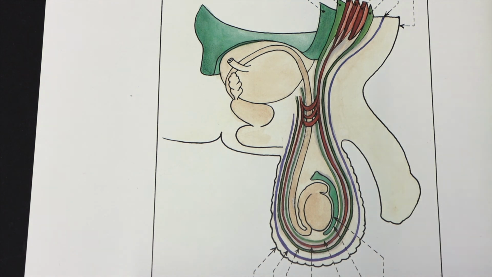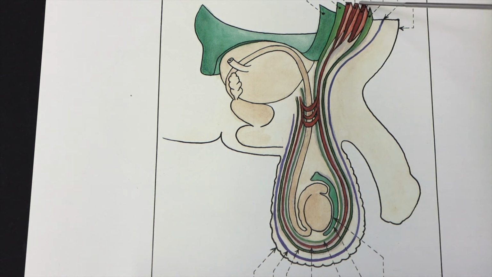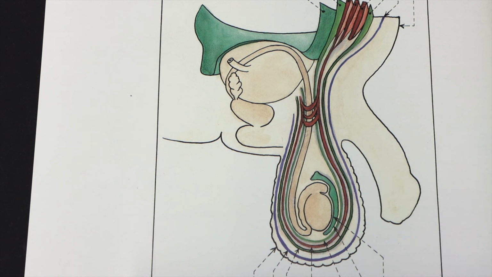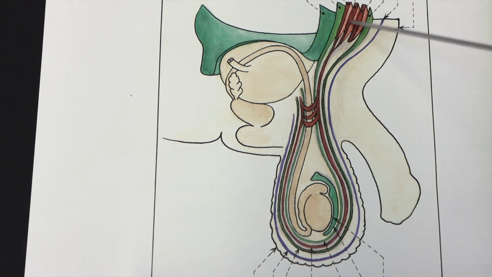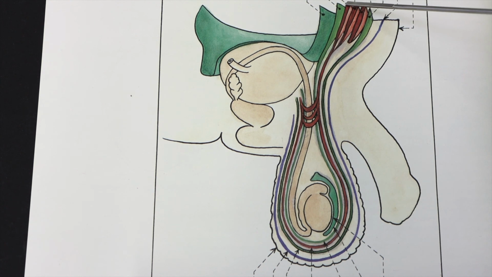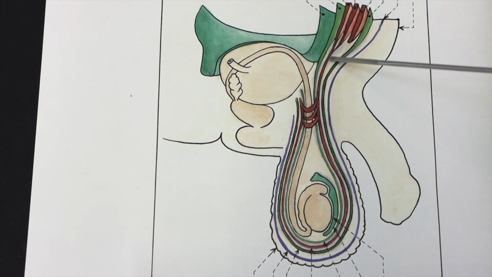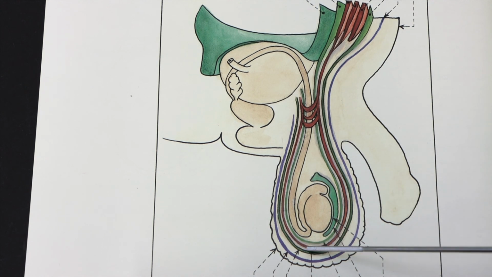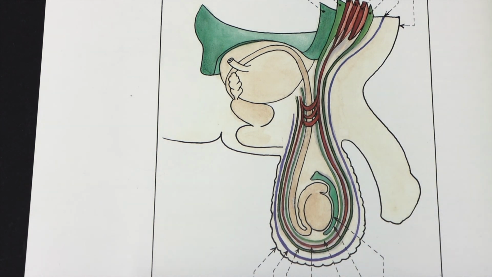Then the next layer is covering the external oblique muscle. After the obliquus externus abdominis muscle, we have two further muscles. One is the musculus obliquus internus abdominis, or internal oblique abdominal muscle, and the other is the transversalis abdominis muscle. These two muscles together continue inside the scrotum, and they form a layer which is called the cremaster muscle.